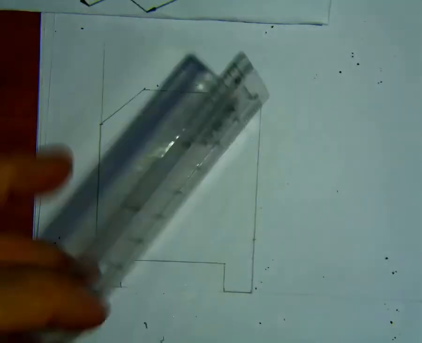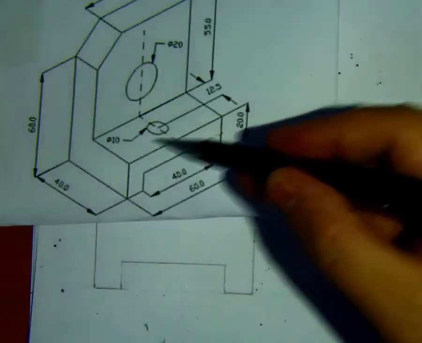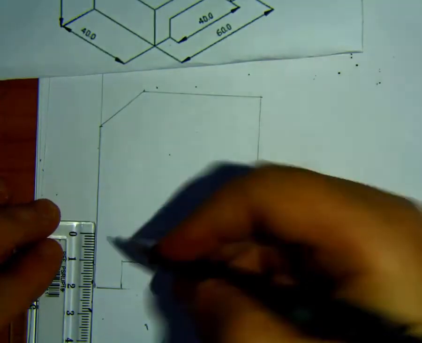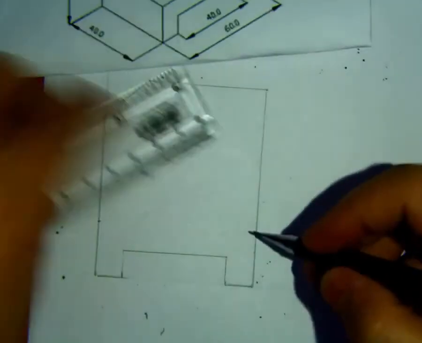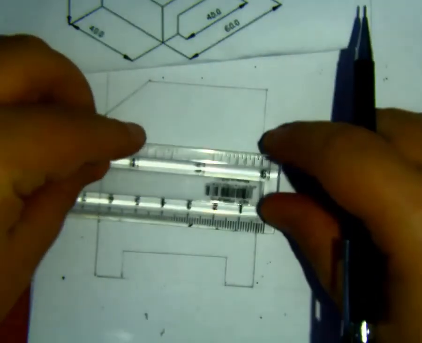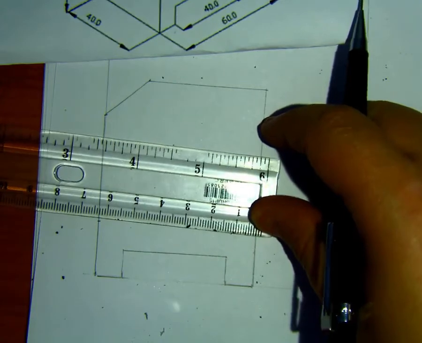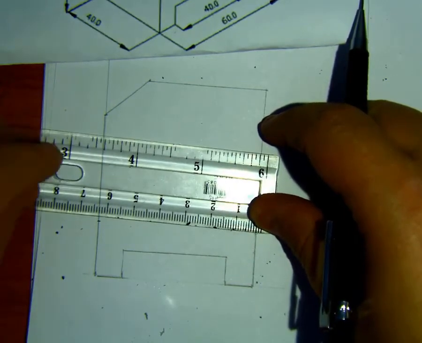Now we said here we have 20. At the 20 we have to draw a line at the end. From the other side also 20, in order to be accurate, because if I don't mark from both sides, maybe you will put the ruler like this, or like this, and you are not sure.